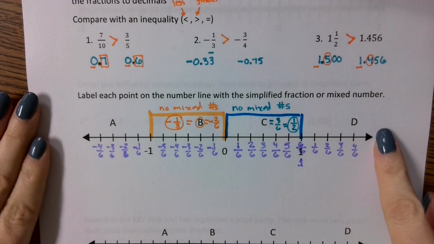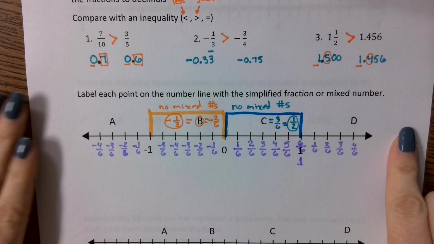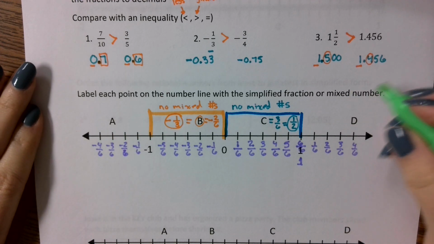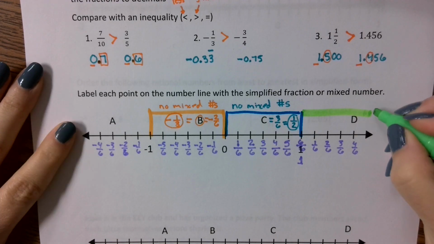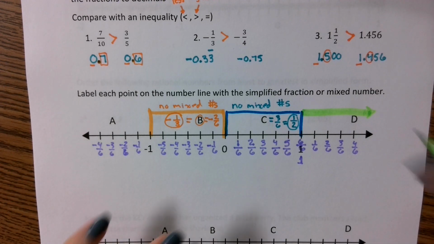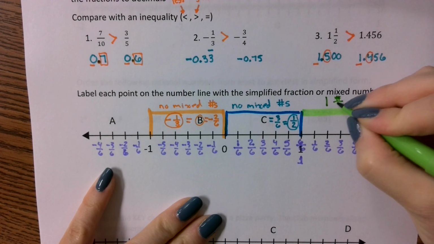Until I get to a 2. Then once I pass the 2, the whole number is now going to be a 2. And then once I pass the 3, the whole number is going to then be a 3, and so on and so forth. So from this point on, this is going to be a mixed number where we have a 1 and then some number over 6.